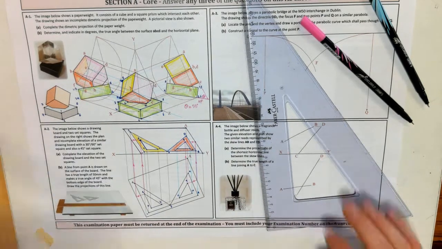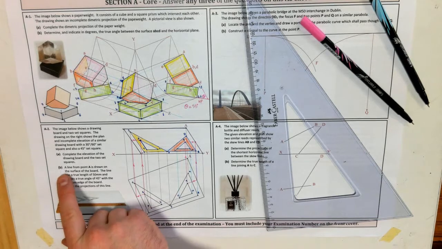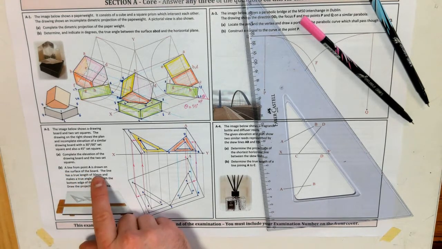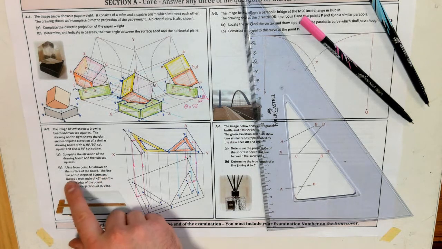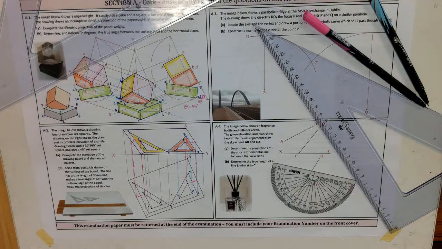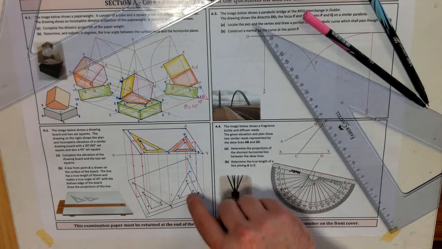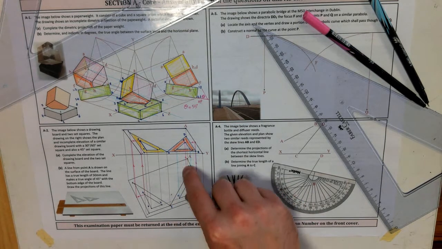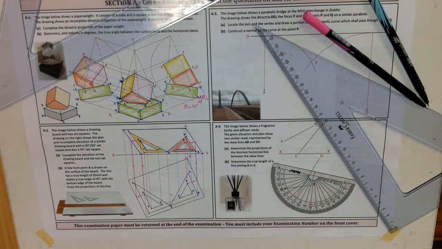Now, that's part A of the question. Part B: a line from point A is drawn on the surface of the board. The line has a true length of 50 millimeters and makes a true angle of 45 degrees with the bottom edge of the drawn board. Given that this set square here is 45 degrees, we can assume that the line it makes on the surface of the drawing board represents a 45 degree line.